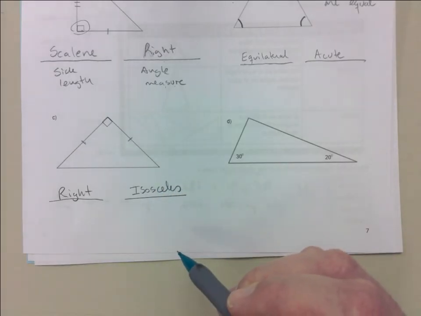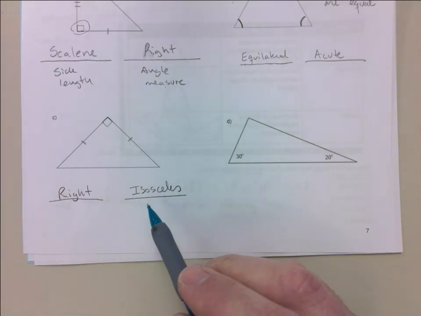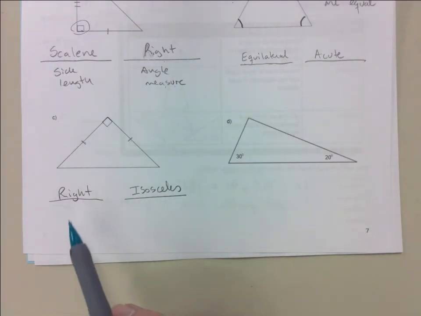Were you writing equilateral? Sorry about that. I'm trying to get you to wake up. Okay, that's what I'm trying to do.